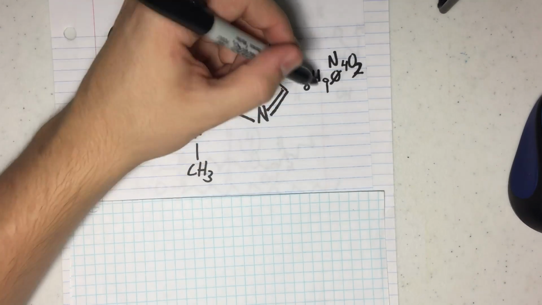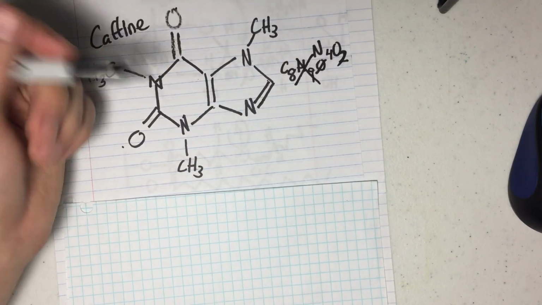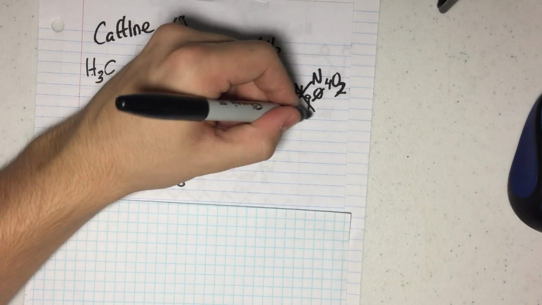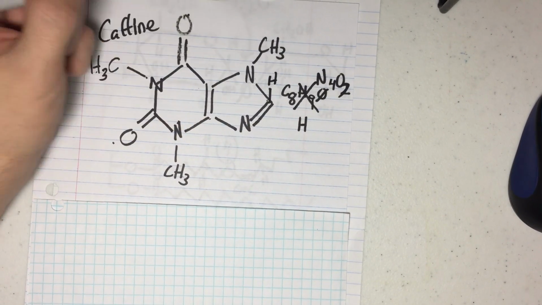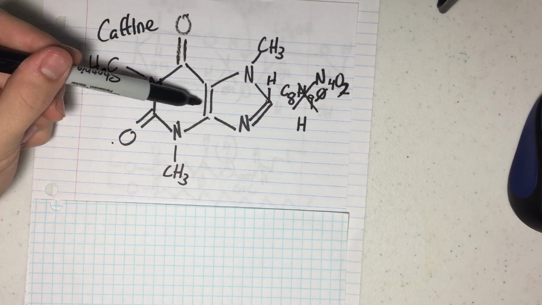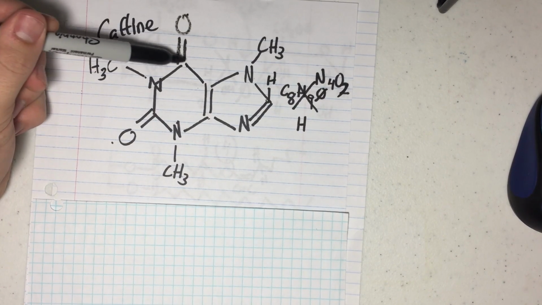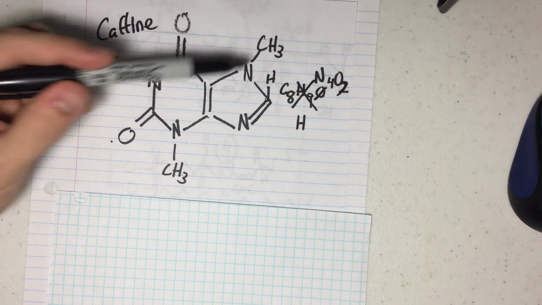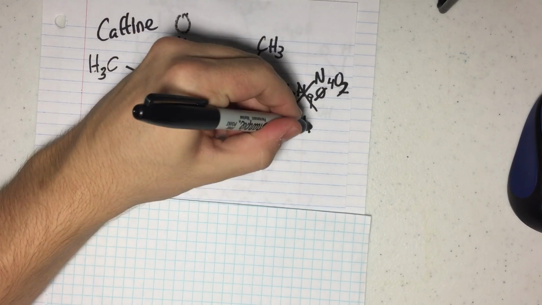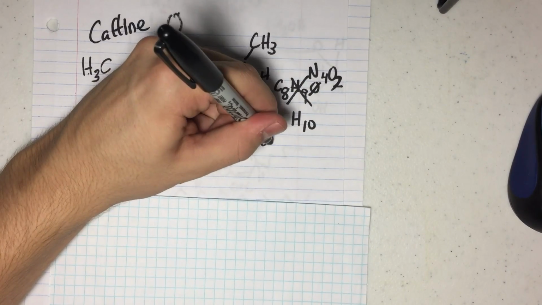Oh, that's totally wrong. Nope. I wasn't thinking, because we have to take into account all the ones that are not bonded. So right here there would be a hydrogen. Let's see, 1, 2, 3, 4, 1, 2, 3, 4, 1, 2, 3, 4, 1, 2, 3, 4. So 1, 2, 3, 4, 5, 6, 7, 8, 9, 10. So there's 10.